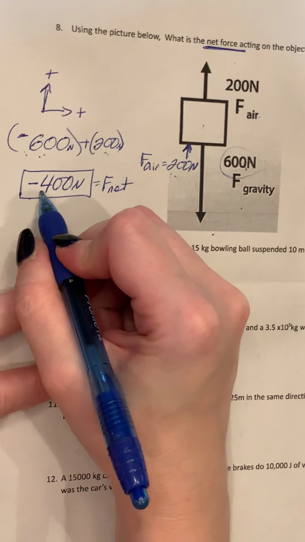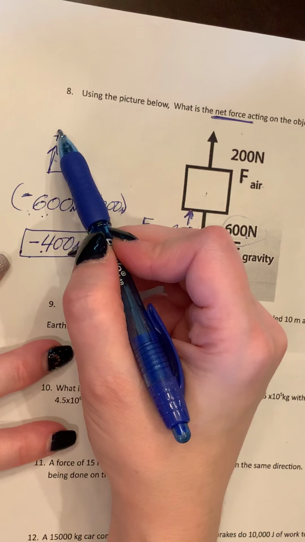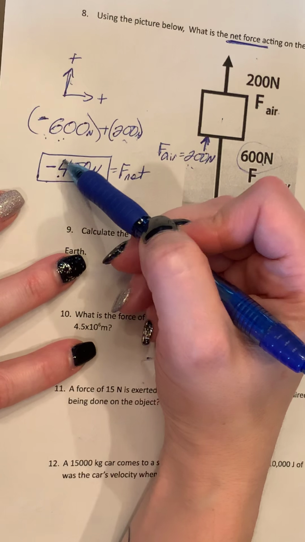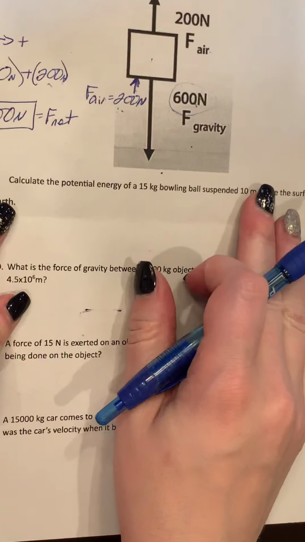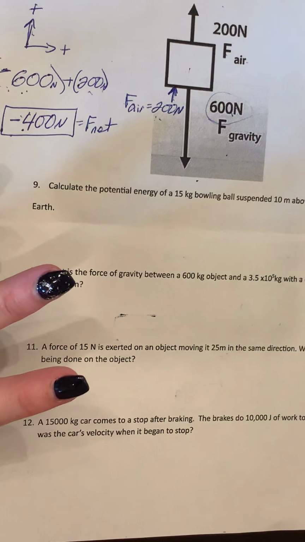The negative doesn't mean anything bad. It just means the direction that it's moving. So if we said that positive is up, then that indicates that we are moving in the down direction. That's all it means. It's nothing scary. Negatives are not bad. They just need to be identified.